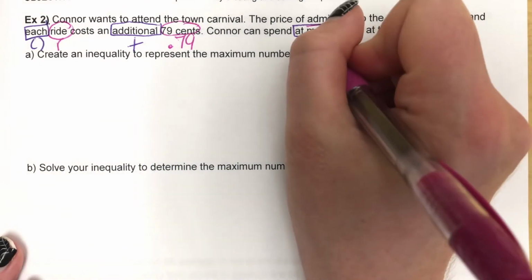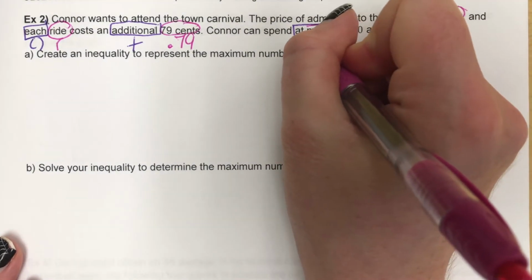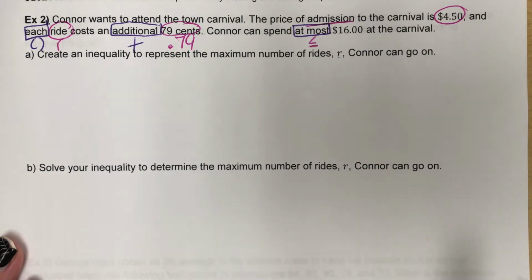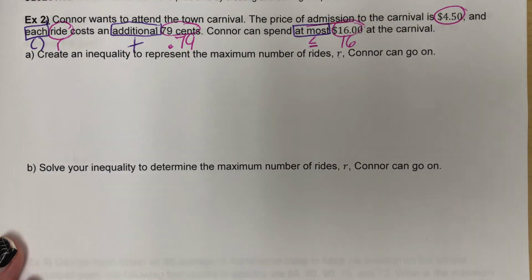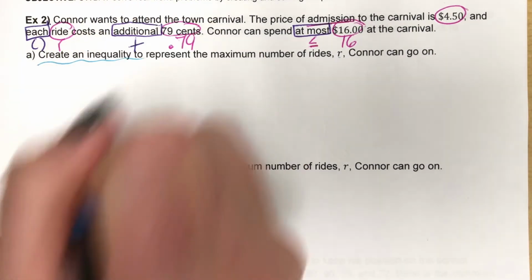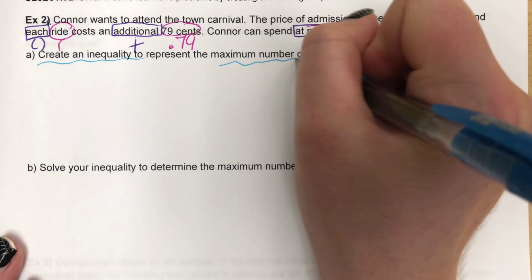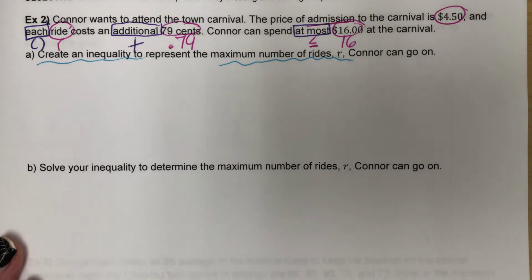That's going to be represented by the less than or equal to symbol, and I'll come back to that at the end. All right, he can spend at most 16 bucks. Here's my 16. So if I want to write this inequality so that the maximum number of rides is represented by the variable R, if I look back on the first page, the first step says that I want to write a let statement.